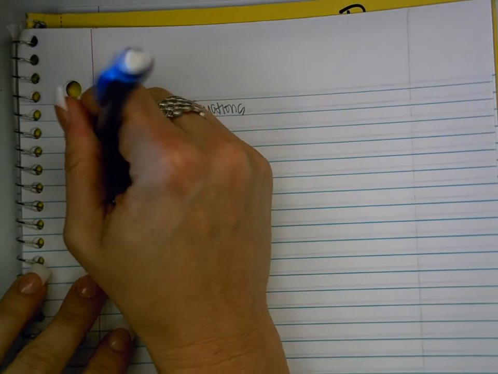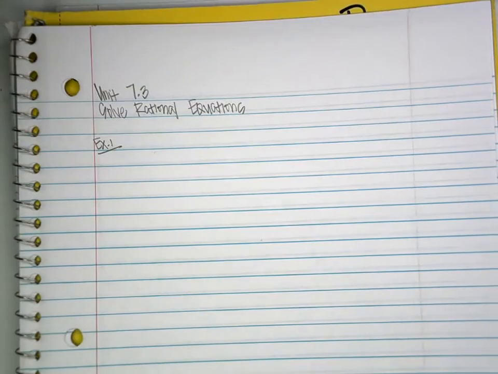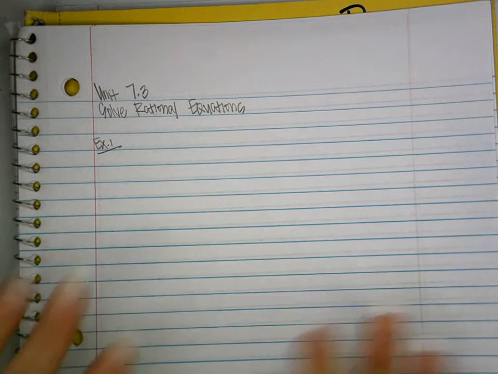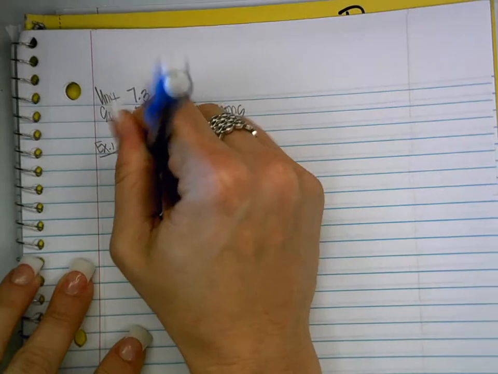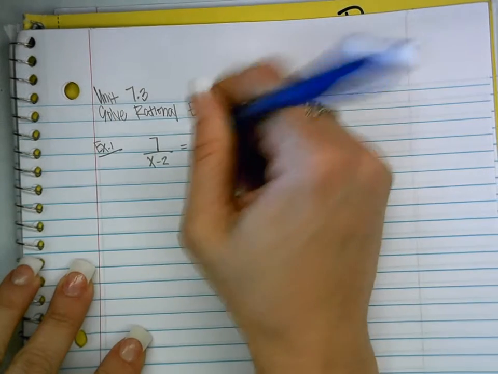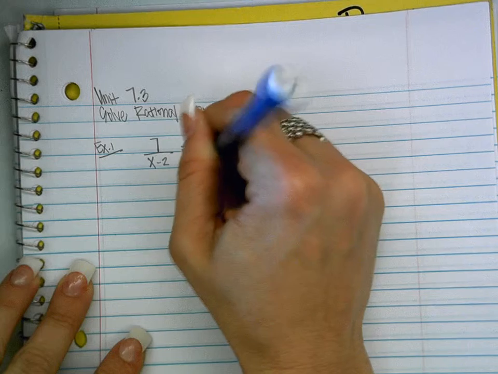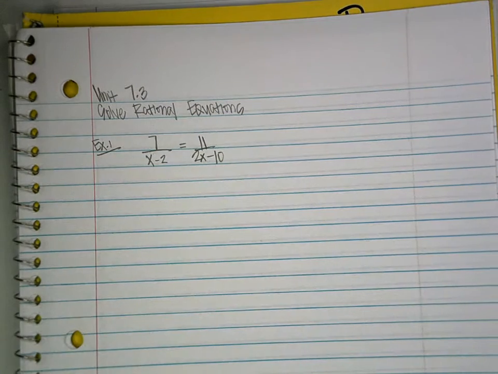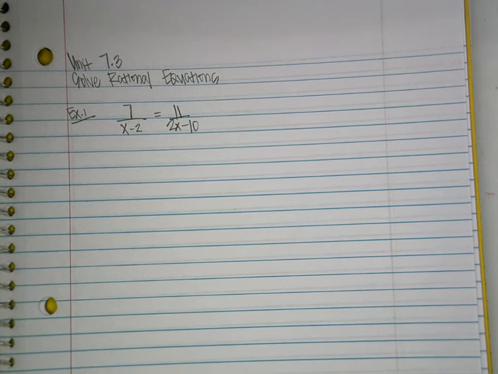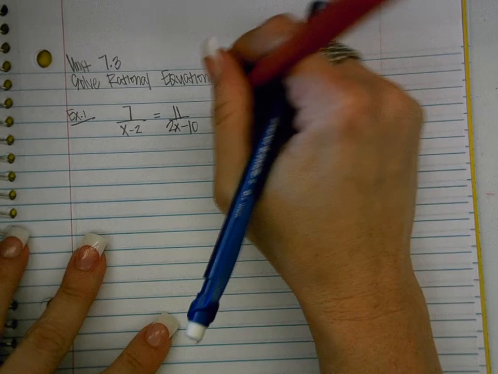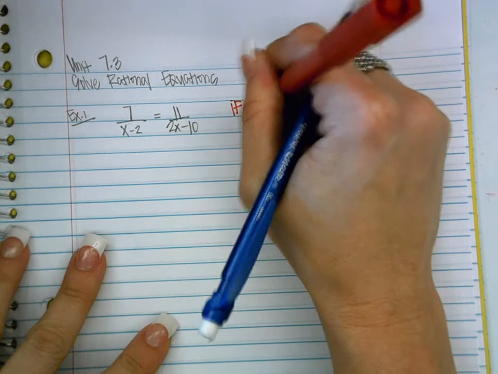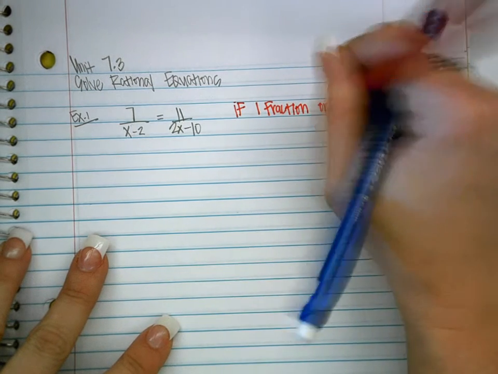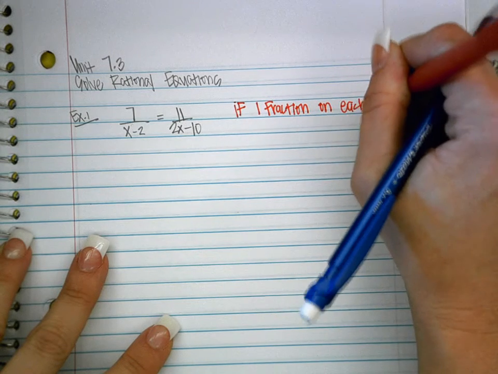Example number 1, and we have a total of 5 examples today. For example number 1: 7 over x minus 2 equals 11 over 2x minus 10. If there is one fraction on each side of the equals.